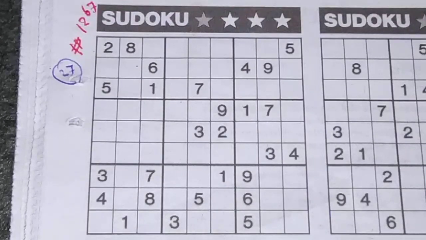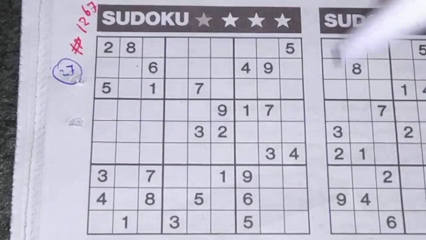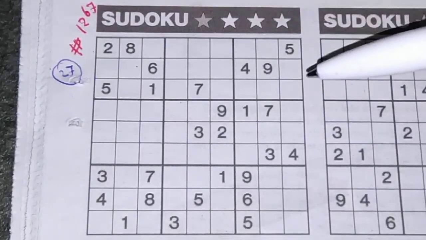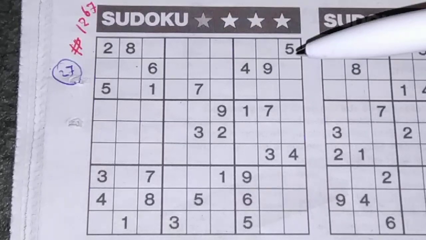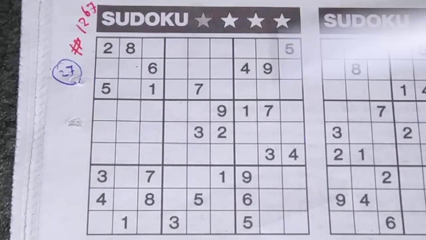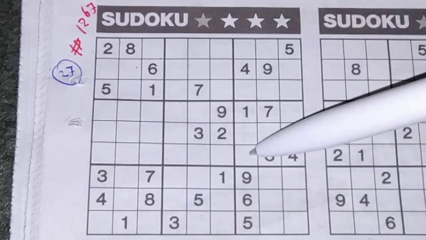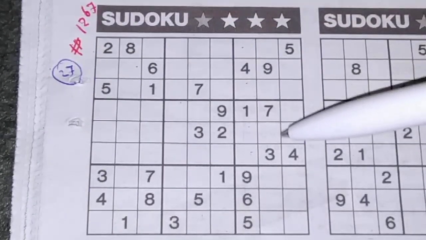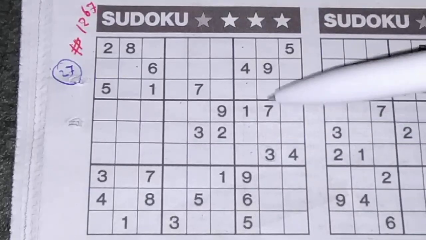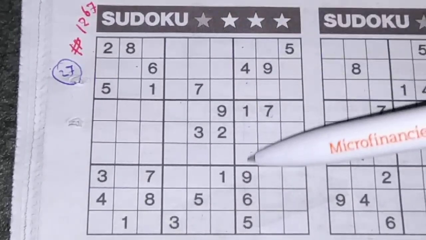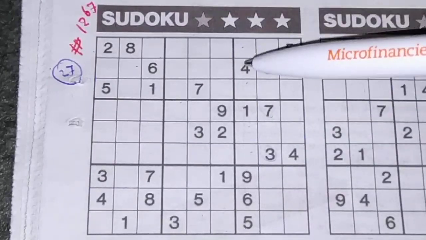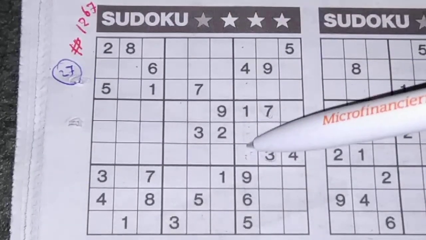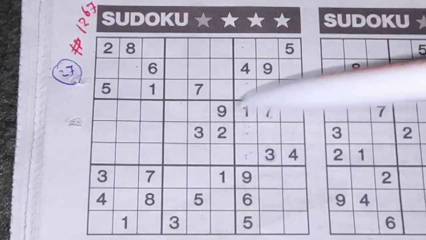So let's get started. Alright, so let me see. We have here in this column 4 missing numbers. 2 of those missing numbers, the 3 and the 7, cannot be in these 2 boxes because it's in this big square.